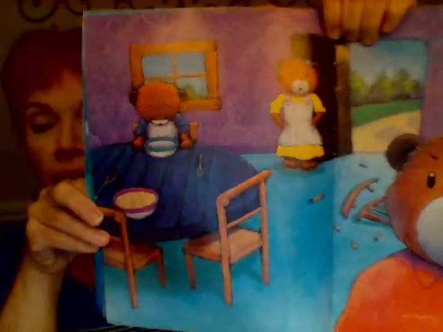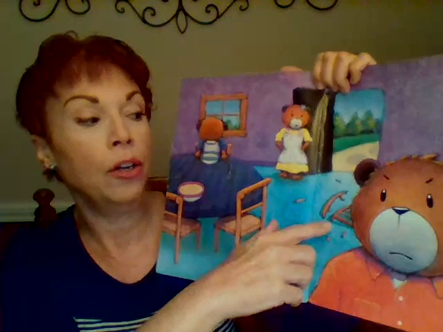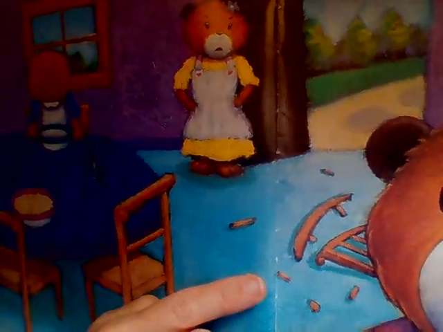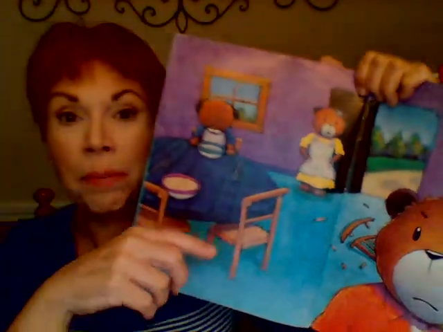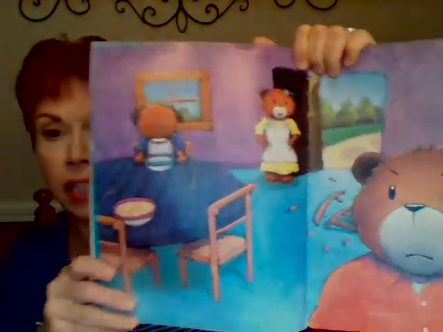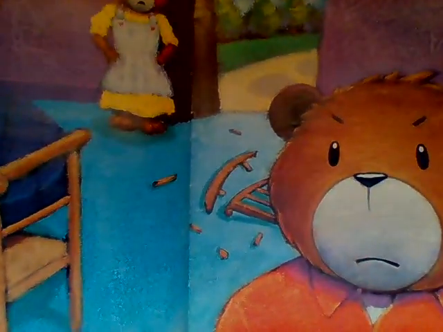Oh dear, let's look at this illustration. Mommy and Daddy Bear are looking right here. What do you see on the floor, all broken? Is it Baby Bear's chair? Uh-oh. Look at the Daddy Bear's face. Look at that. How is Daddy Bear feeling right now? Angry. His eyebrows go down.